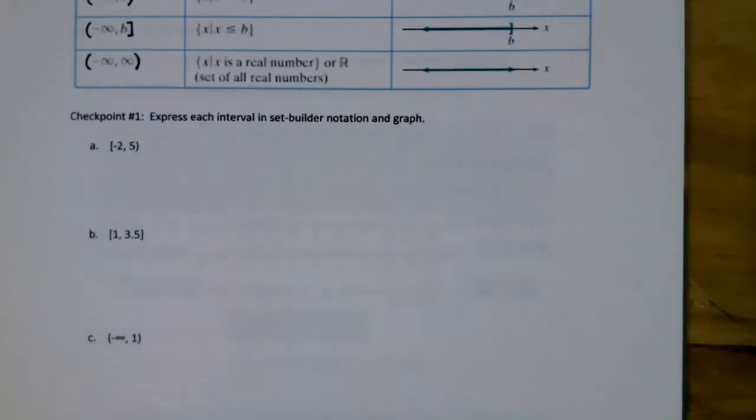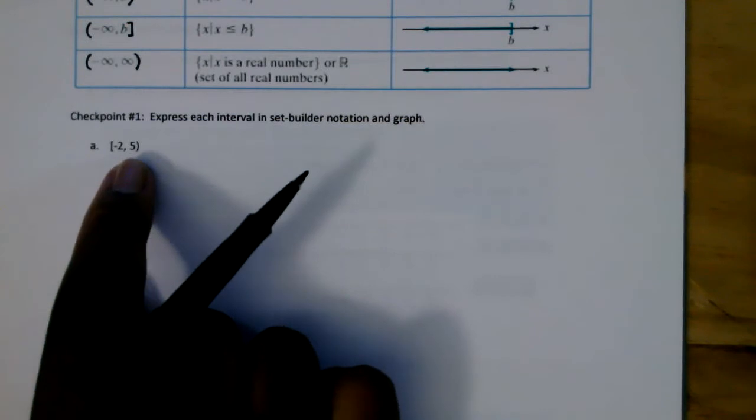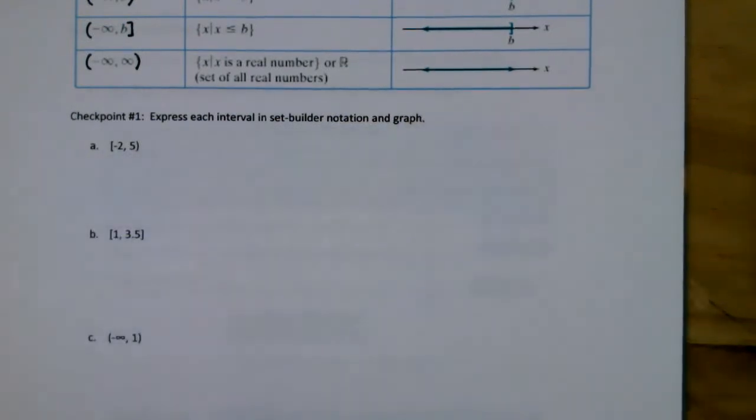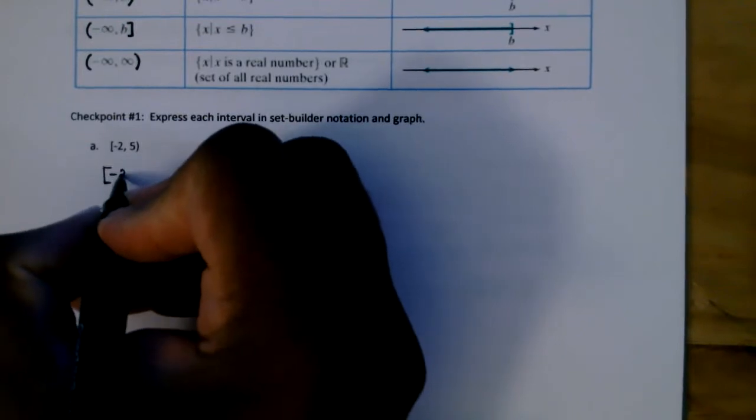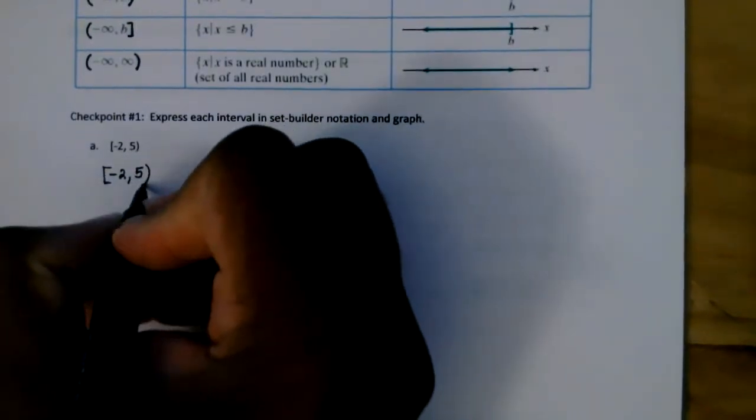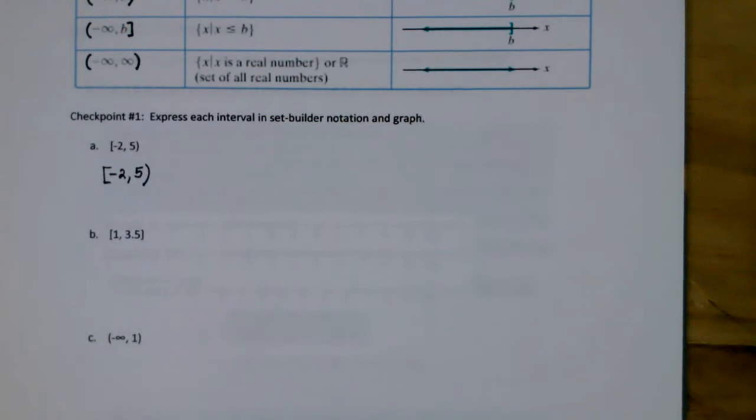Like this one right here. Here we're going to express each interval in set builder notation and graph. So here we have -2 and 5. Now notice it looks like this.